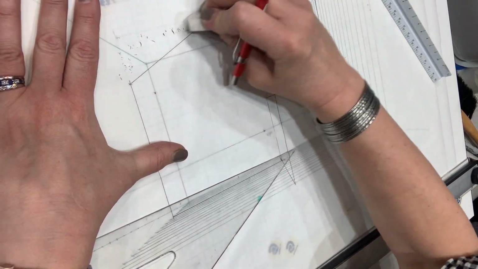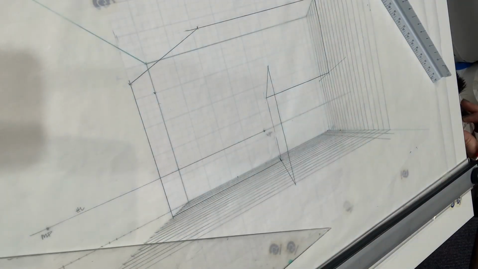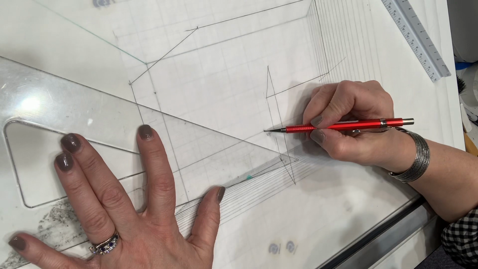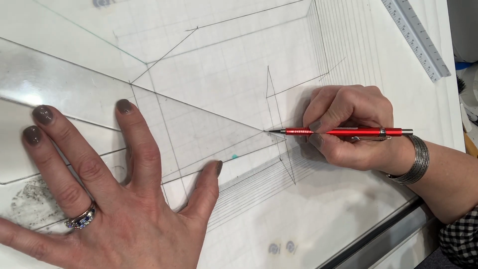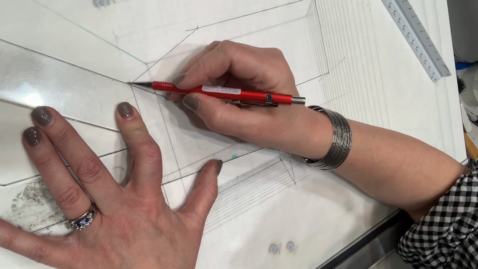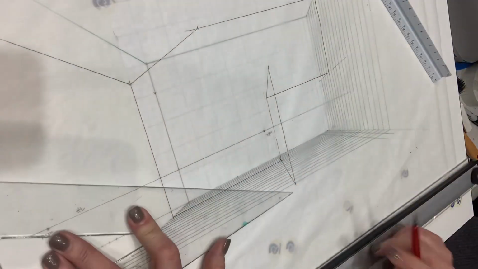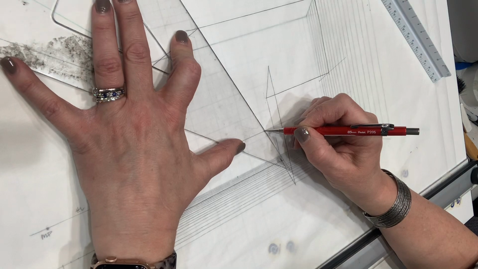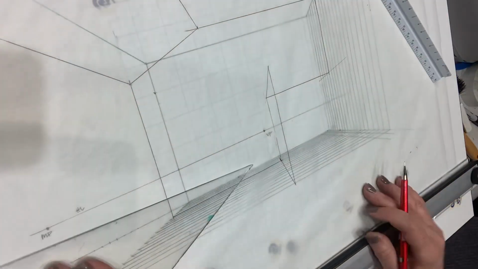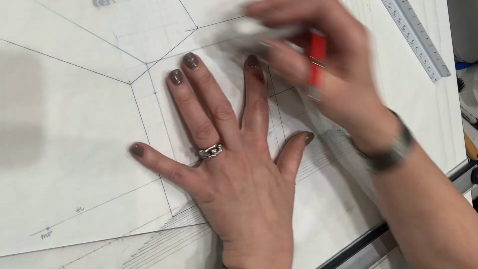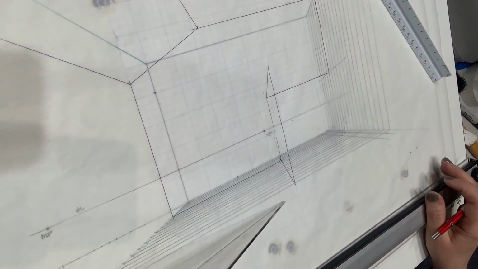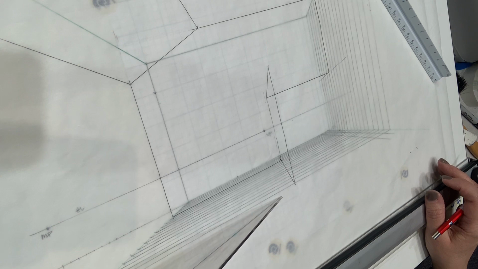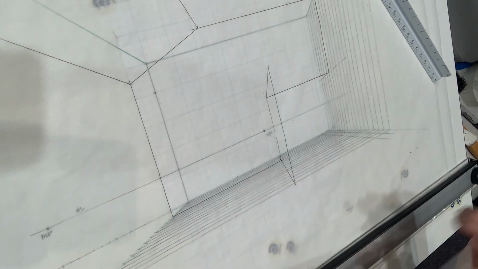Now, what do you do to make it look three-dimensional? What you do is you take your VP, you go to this mark here, and you come out. You take the VP, you go to your 20 foot, and you make that and you come out. Okay, got it. Because I wondered how you get this part of the ceiling. Right? You're doing this part. Yep, that's exactly what I'm doing.